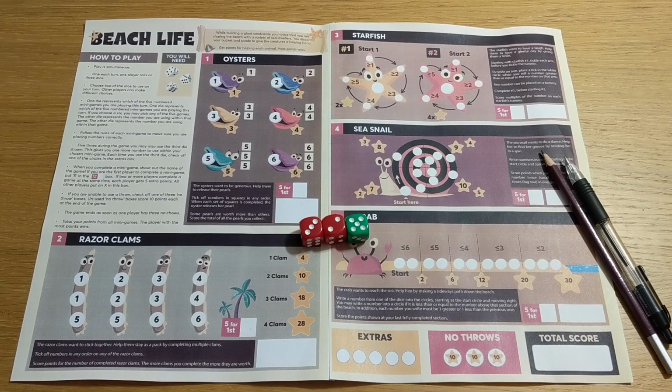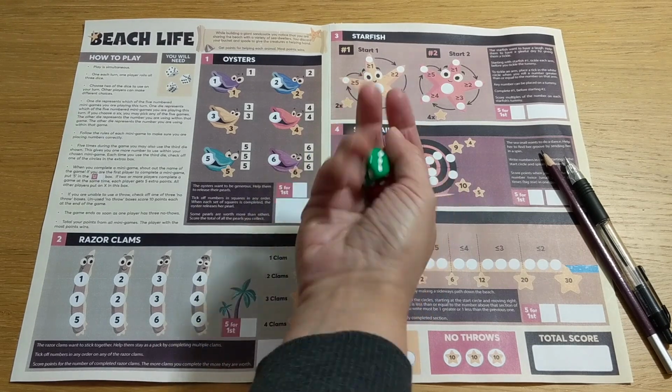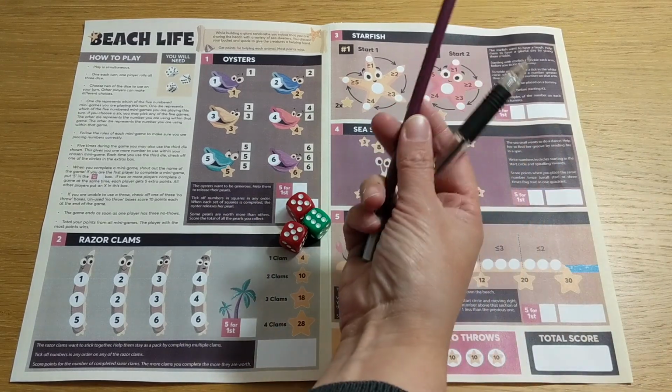Today I'm going to show you how to play Beach Life. To play Beach Life you need one of these pieces of paper, the placemat. For each person that's playing you need 3 dice, regular 6-sided dice, any colours, it doesn't matter, and a pencil or a pen.